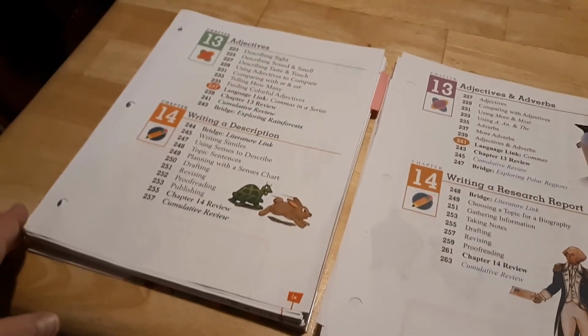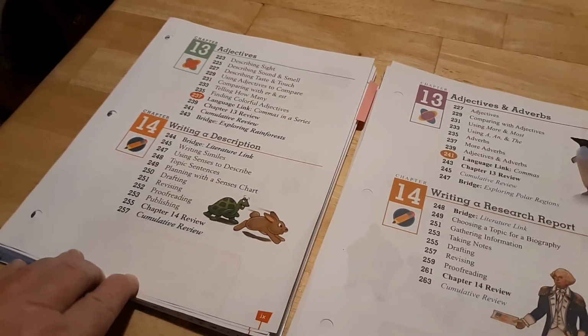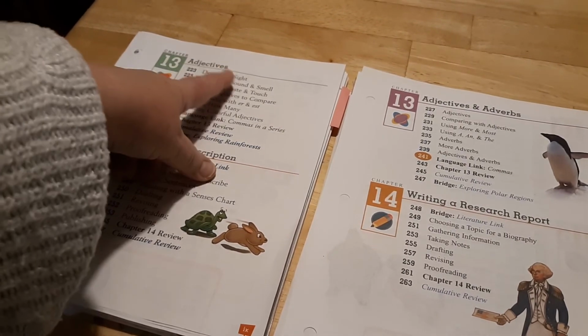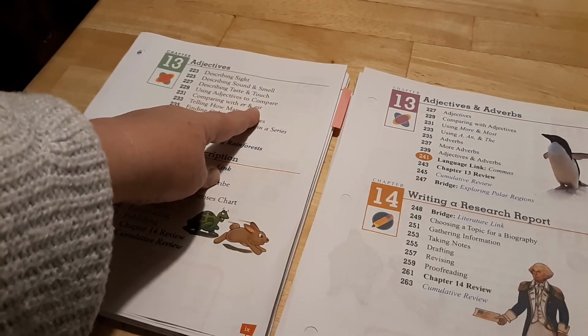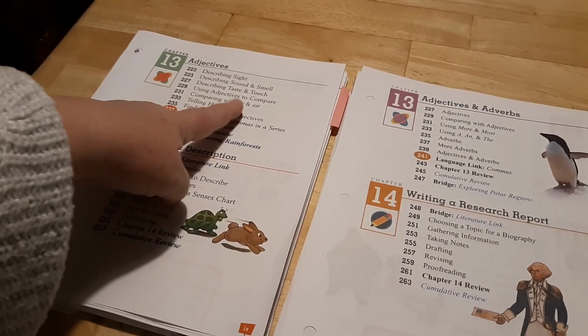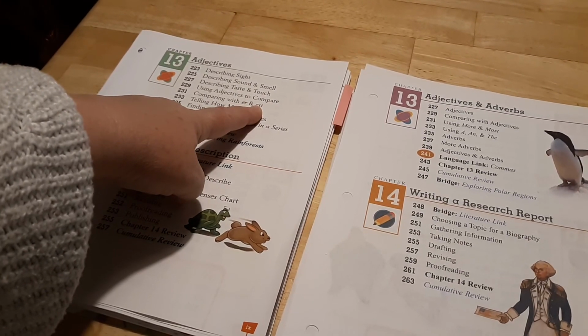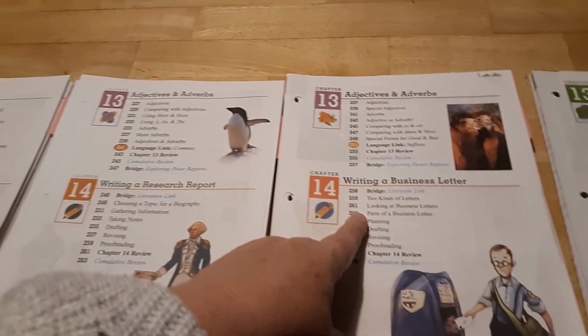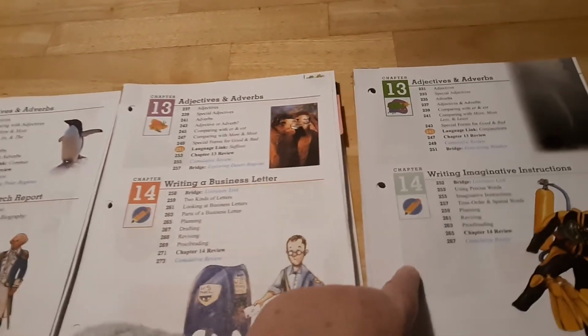But chapter 13 for 2nd grade on adjectives is using the senses, sight, sound, smell, taste, touch, to use for your descriptive words. It's comparing ER and EST, which I don't see listed on the 3rd grade, but it is listed on the 4th grade, and it's listed on the 5th grade.